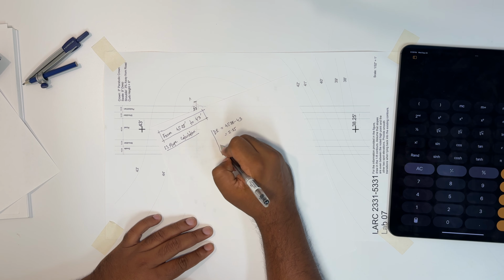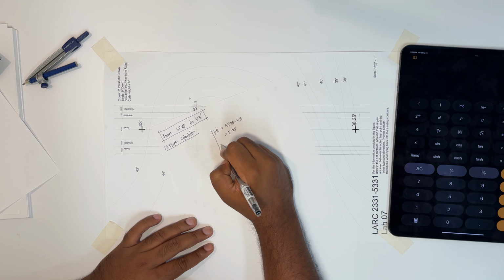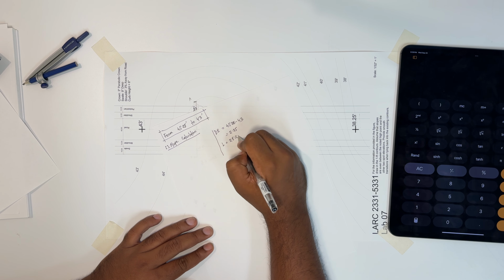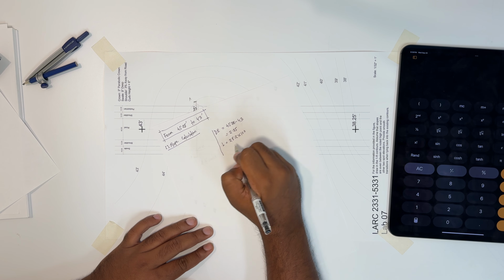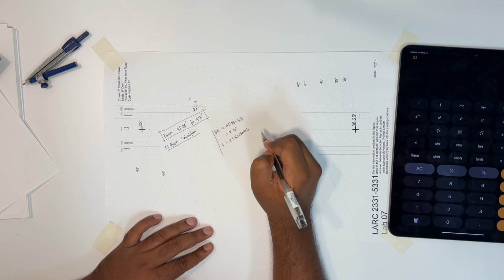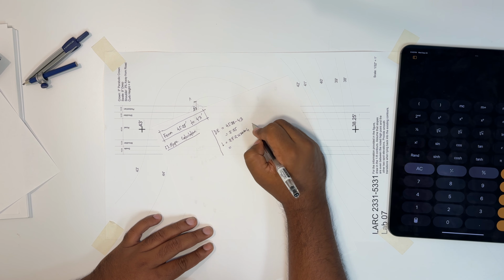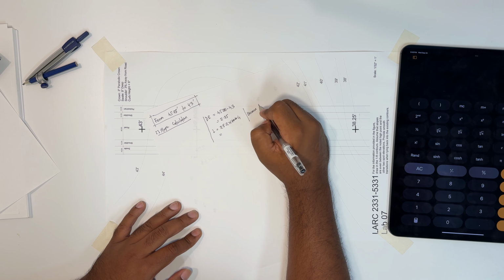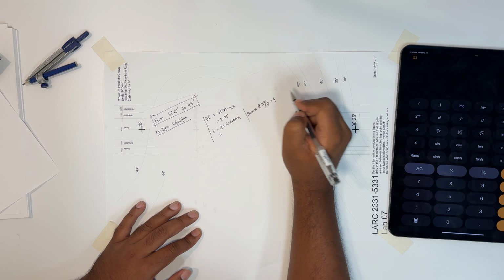So we just got the L, which is 25.2 times 4, because 32 divided by 8 equals 4.